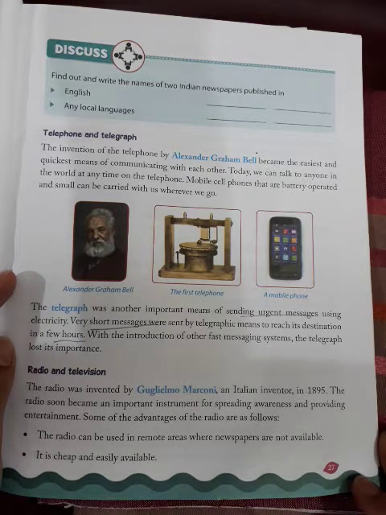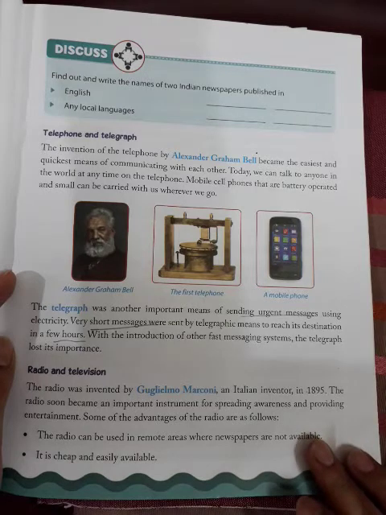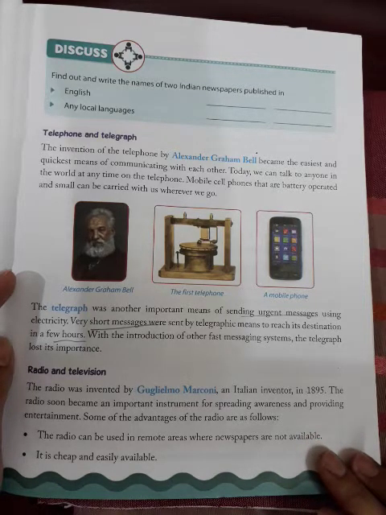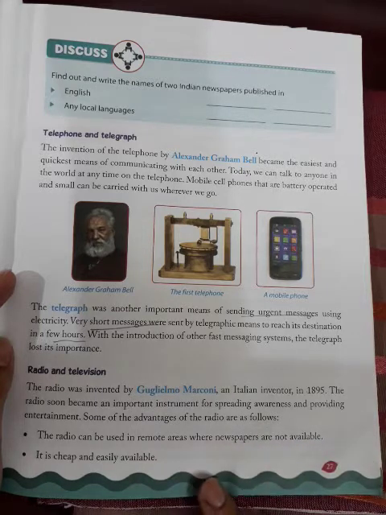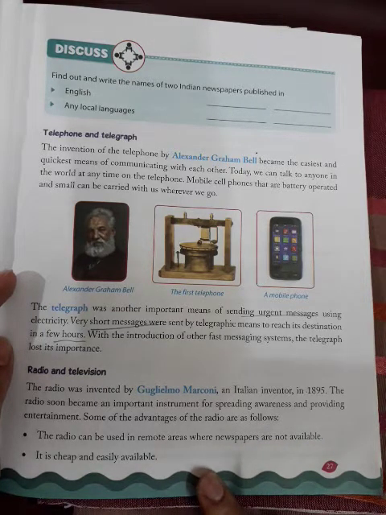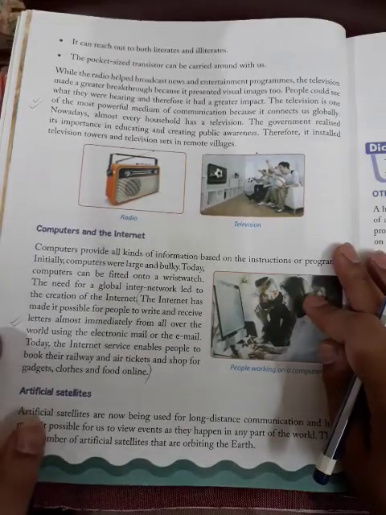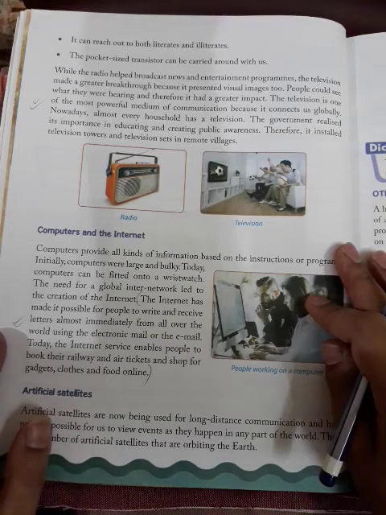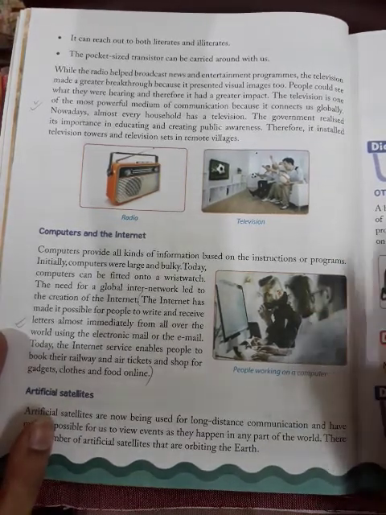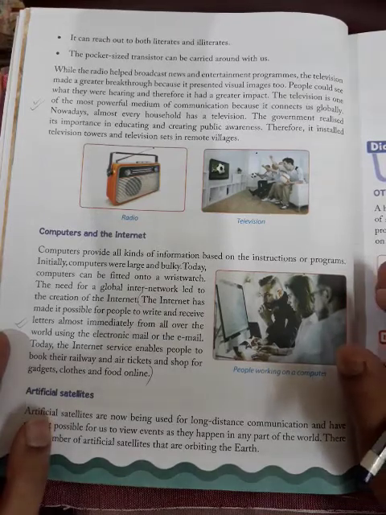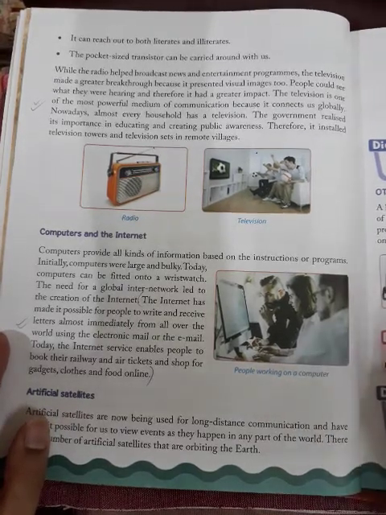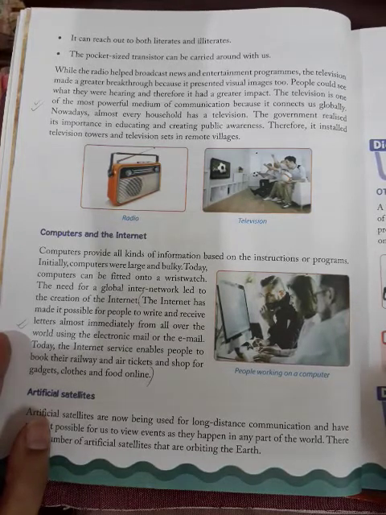And many of its advantages are, radio could reach remote areas. Remote areas means villages, backward villages where newspapers and other means of communication could not reach. Radio was also cheap and easily available, so a large number of people in India had radio. It can reach out to both literates and illiterates. As in case of radio, we need not read anything or speak anything. We just have to hear things, hear news.